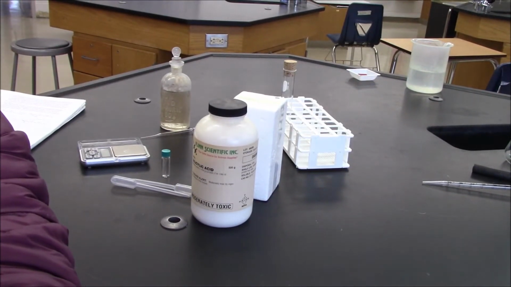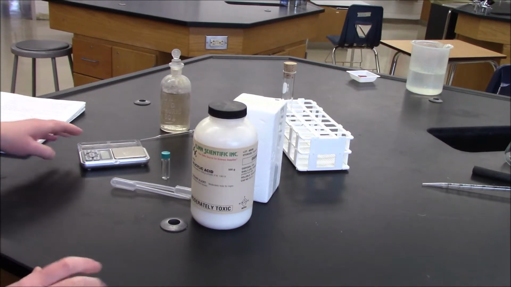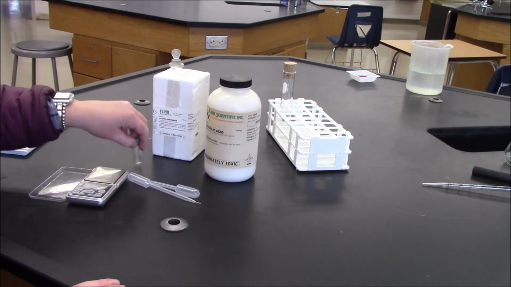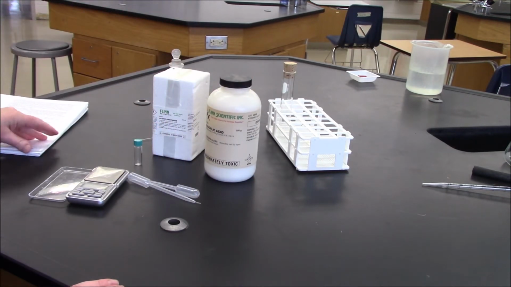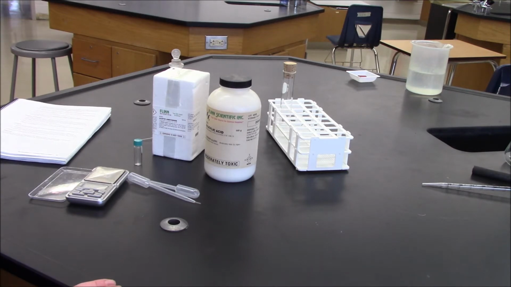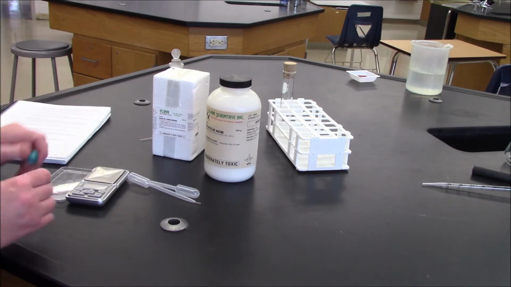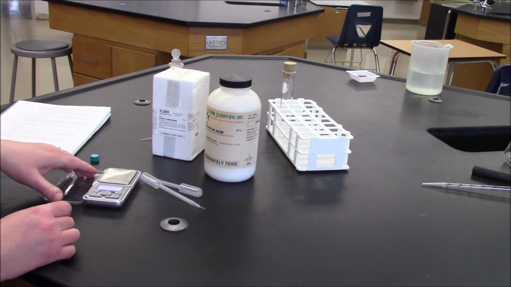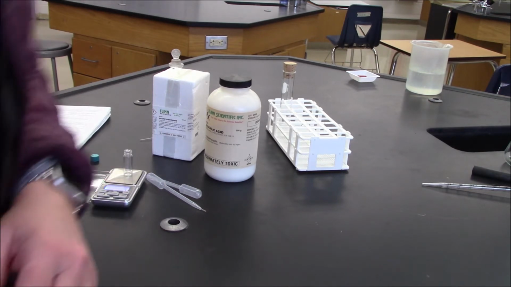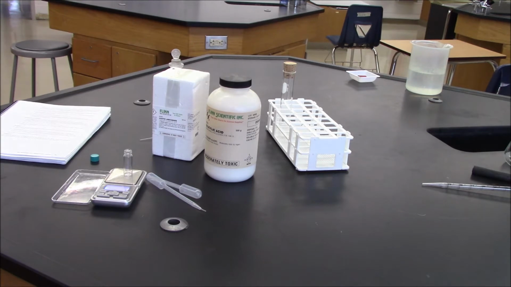In the first step, I'm going to add 1 gram of salicylic acid, and I'm going to add 1.08 grams of acetic anhydride into my small reaction vial. Put this in here, tare it. This opening is very small.